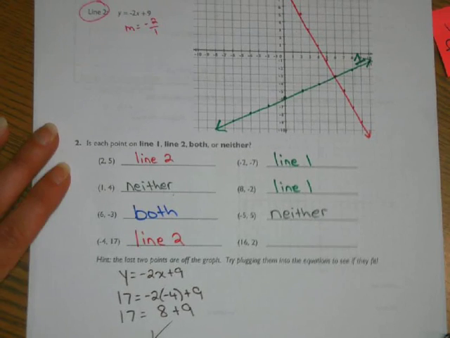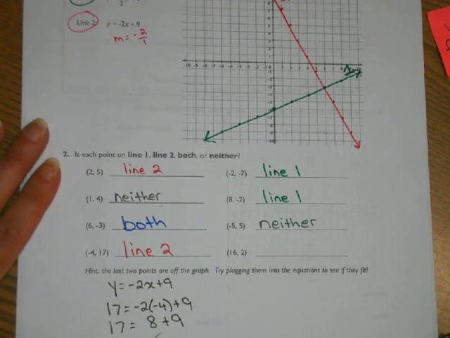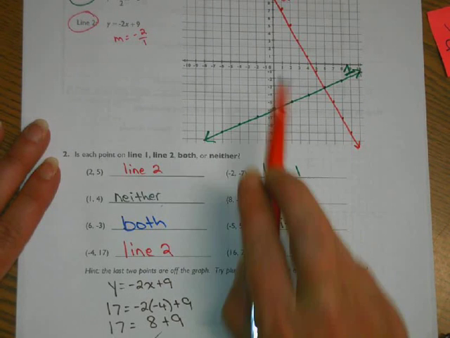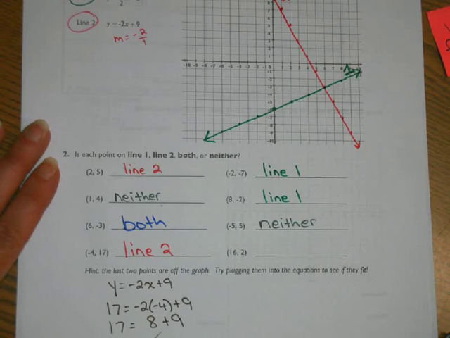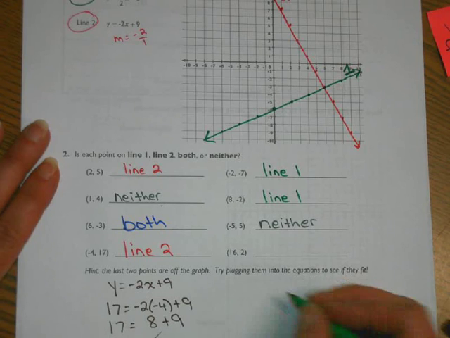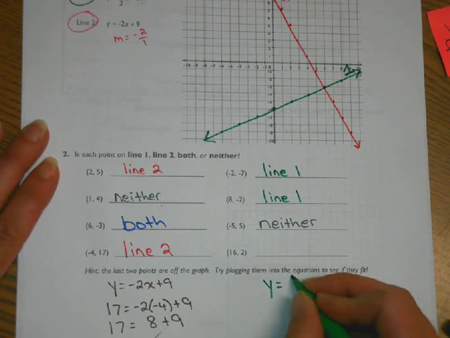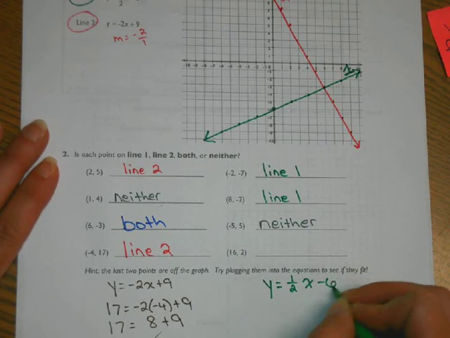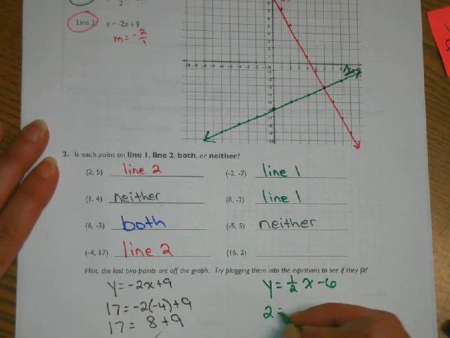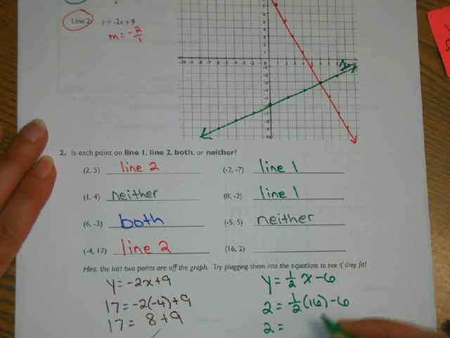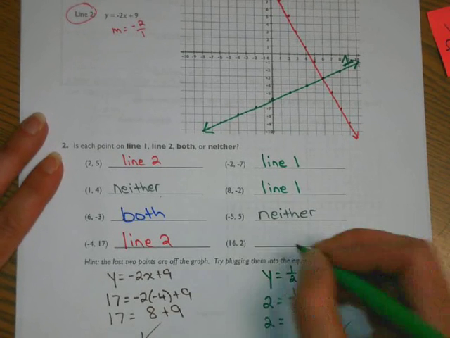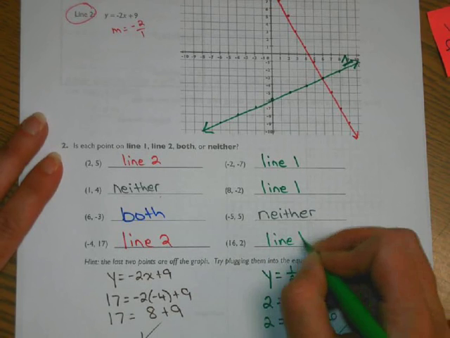The next one to check is 16, 2. So that's way over here and up. Would that be on the red line? No, the only possible one it could be is on the green line. So the green line was y equals half of x minus 6. So 2 equals half of 16 minus 6. Let's see if 2 really does equal 8 minus 6. Oh, it does. So that would be the green line, line 1.